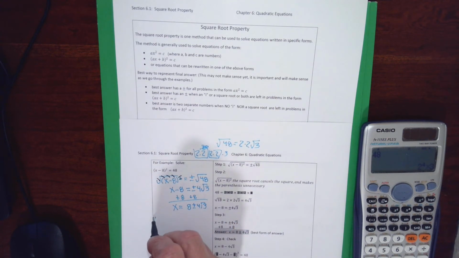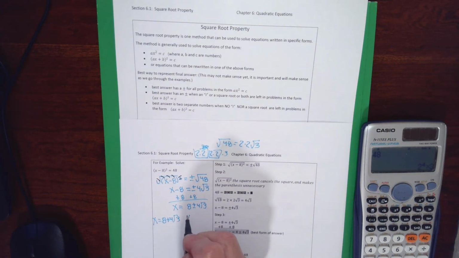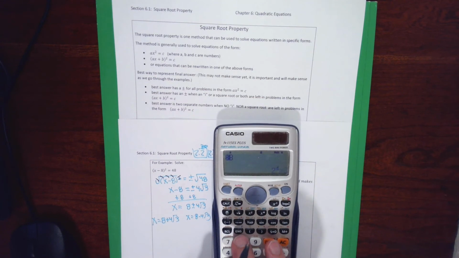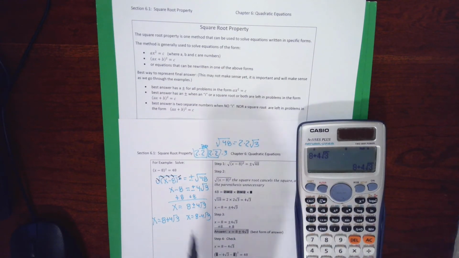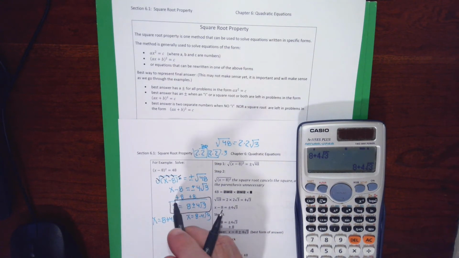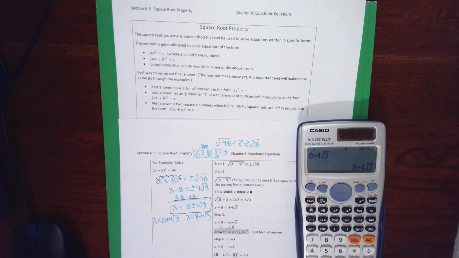The two solutions are x equals 8 plus 4 square root of 3 and x equals 8 minus 4 square root of 3. And you'll see that 8 plus 4 square root of 3 doesn't equal 12 square root of 3. Those aren't like terms. You can't combine those. Those are the answers. Because the answers look essentially the same except one has a plus sign and the other has a minus sign, writing the answer with the plus or minus symbol is preferred. Just like in the last problem.